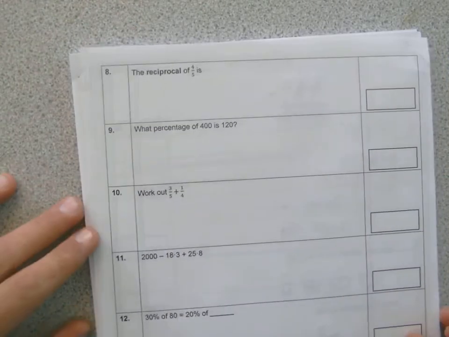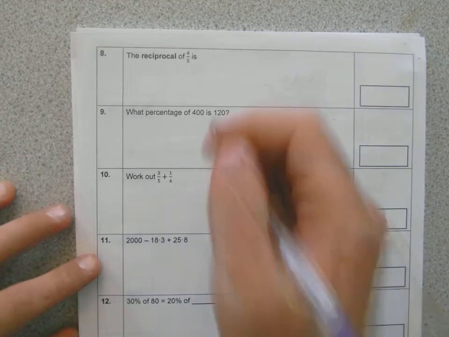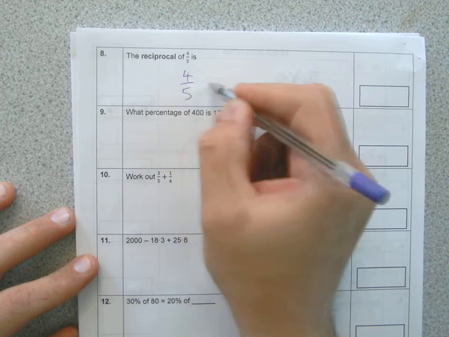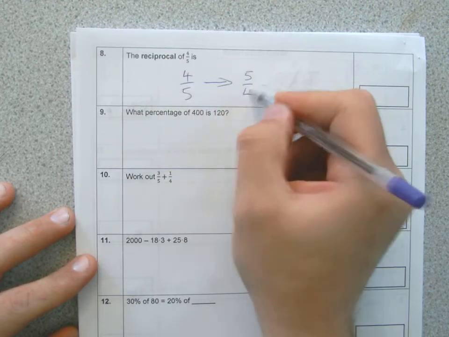Okay, question 8. The reciprocal of 4/5 is, well, remember the reciprocal, you just flip the fraction. So 5 over 4.